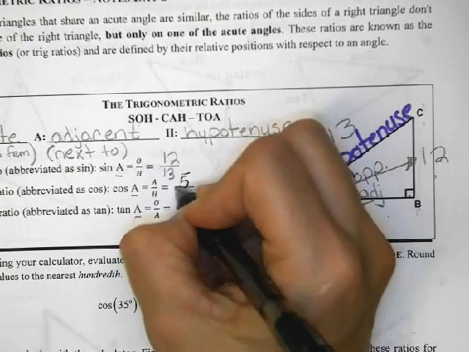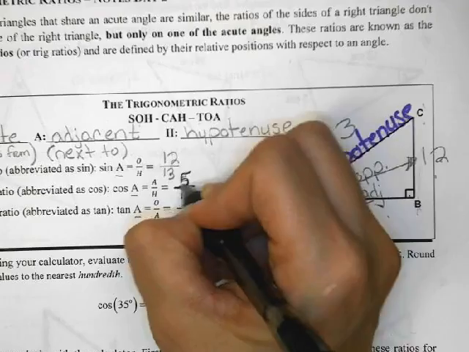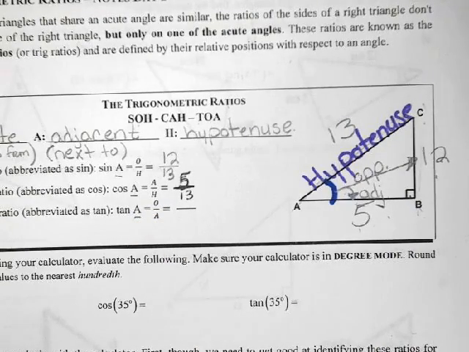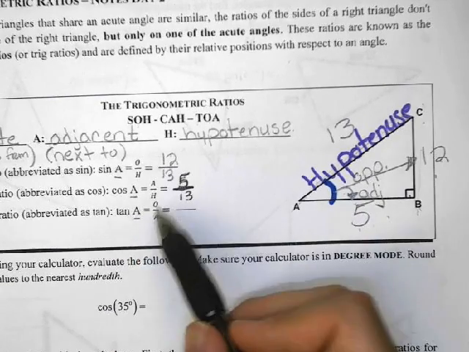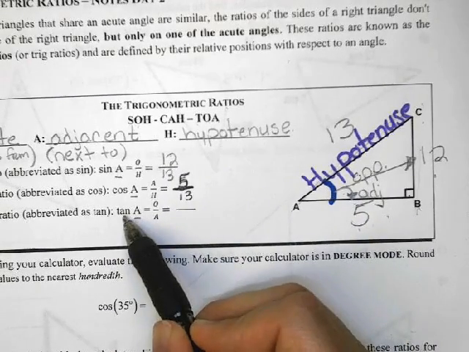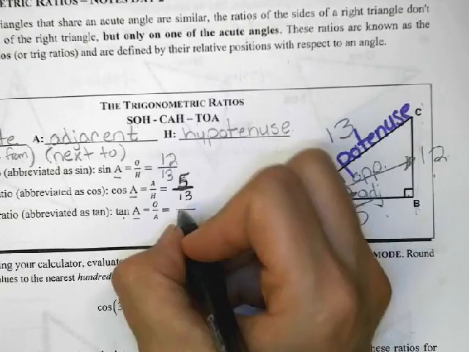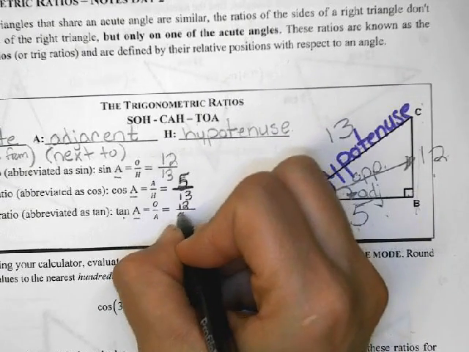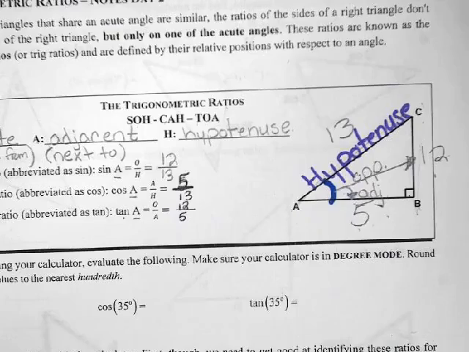Okay, so basically all we're doing is setting up the trig ratios. This part's the easiest part. We're going to get to some stuff that's a little bit more challenging in a minute. Okay, and then tangent would be opposite over adjacent, so yes, 12 over 5. Okay, any confusion there yet?